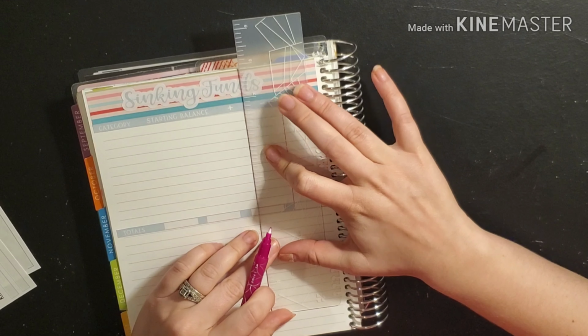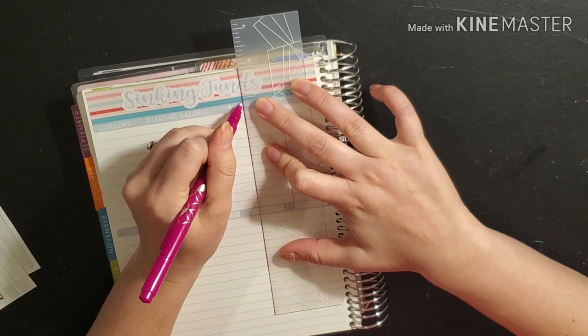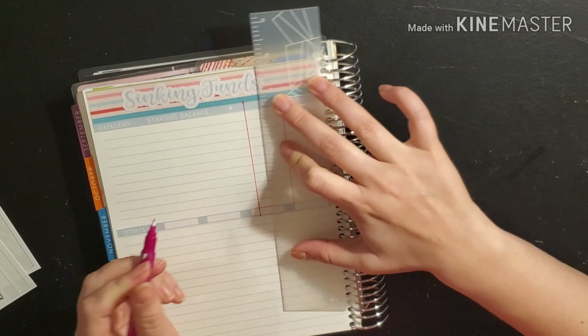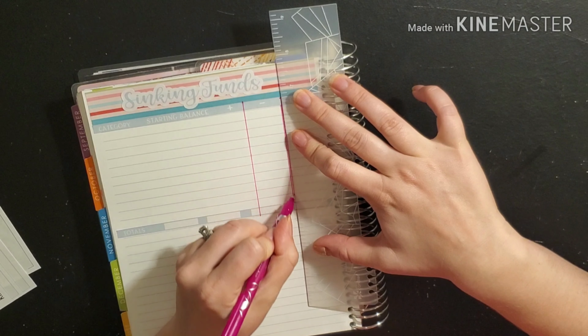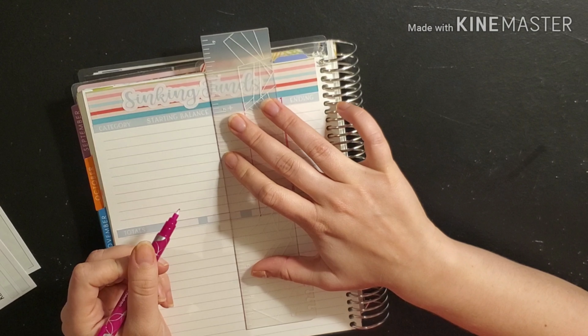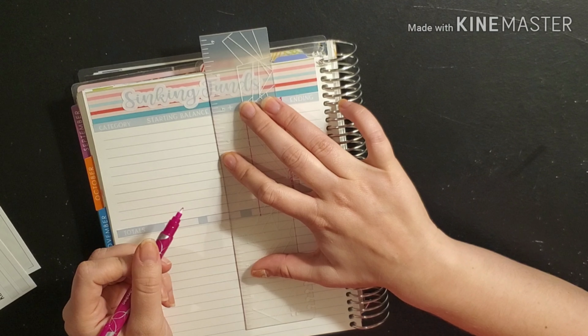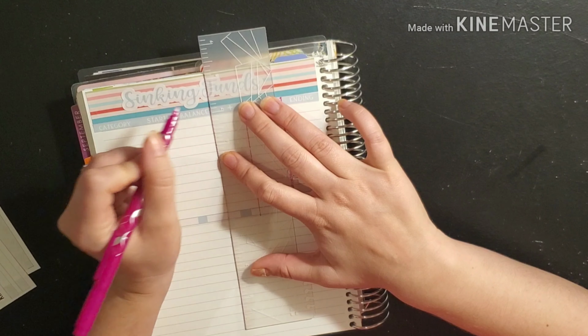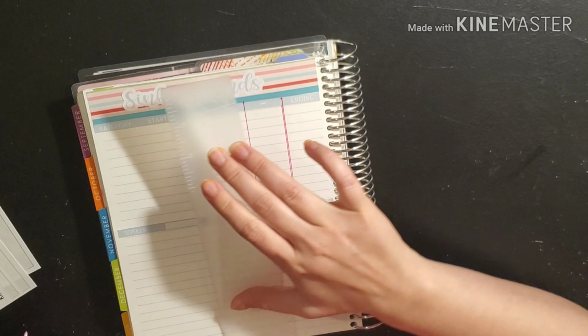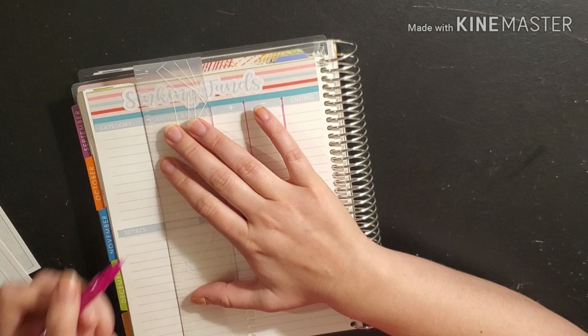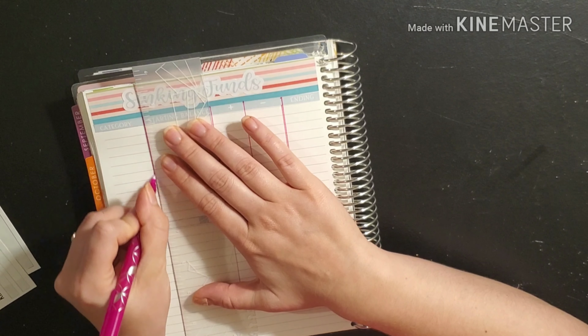Alright, we'll just stop it here because that's where the line is, and we'll just draw all the way down. How about that? There we go. So for plus, this ain't gonna line up at all. I'm gonna draw it straight down there. And then category, we'll leave some space.